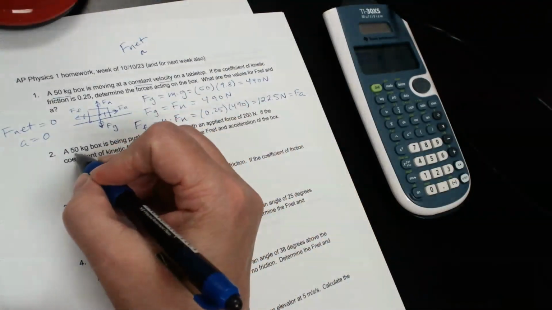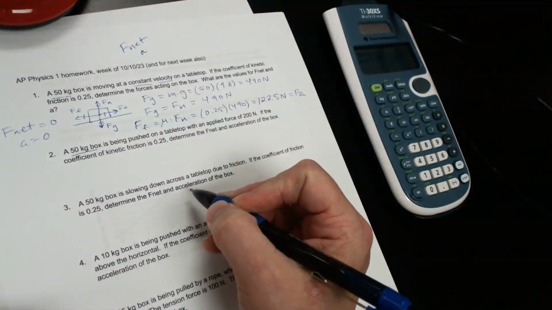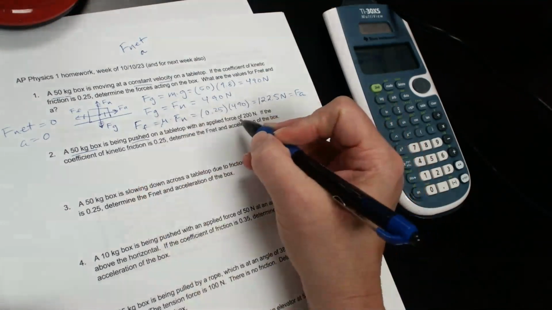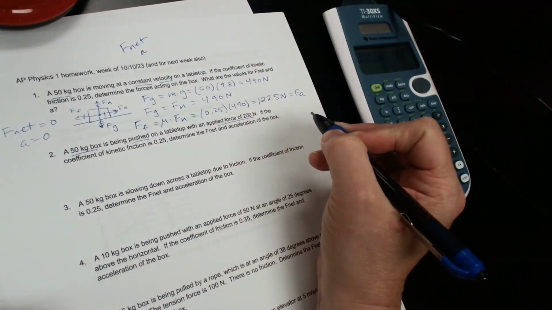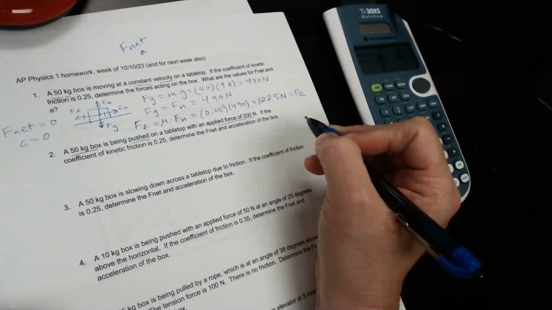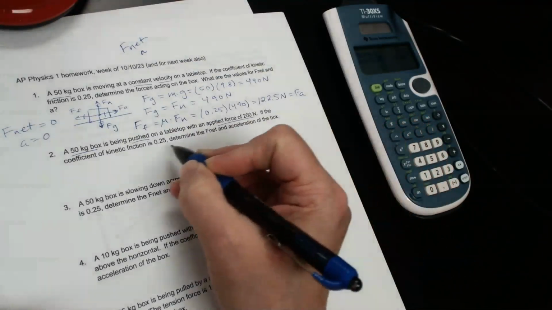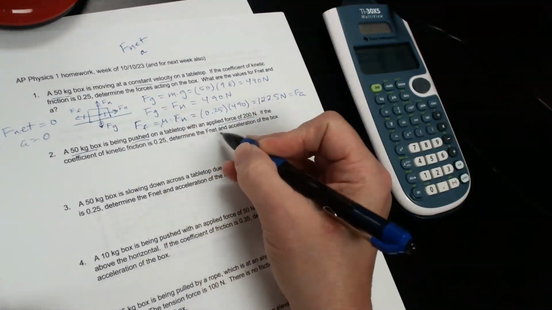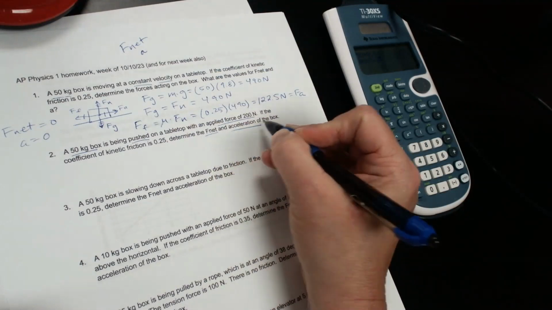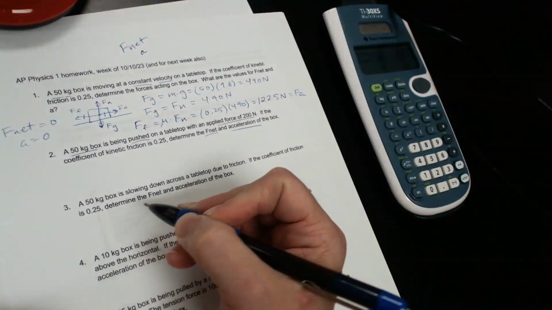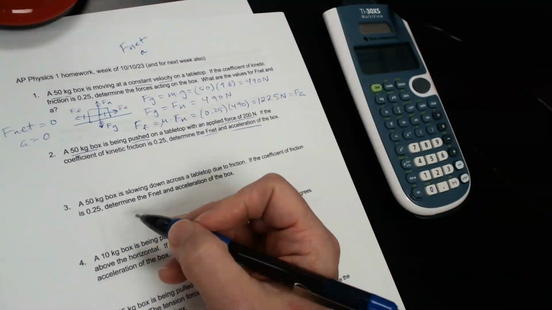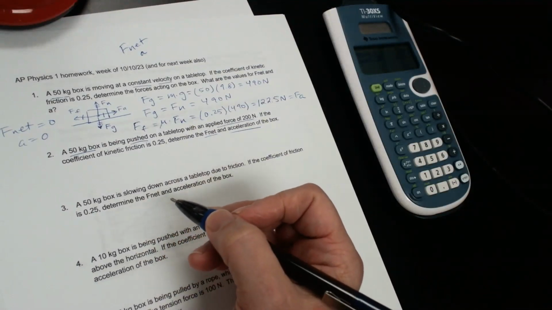All right, now we've got another 50 kilogram box, and it's being pushed on a tabletop with an applied force of 200 newtons. It's got a coefficient of friction, and we need to determine F net and acceleration. So I'm going to assume my box is accelerating across the table.